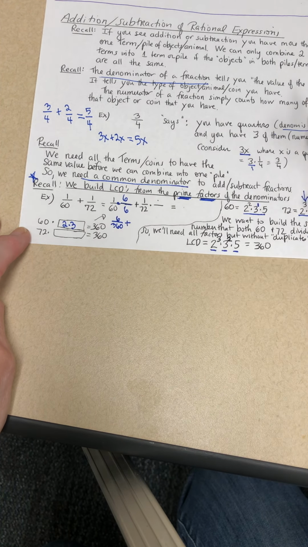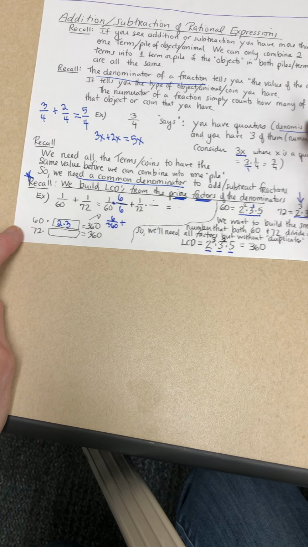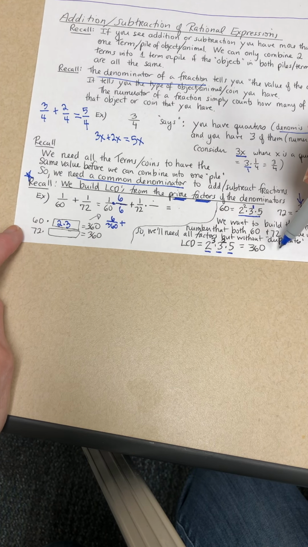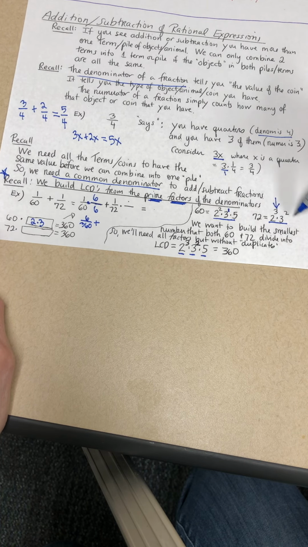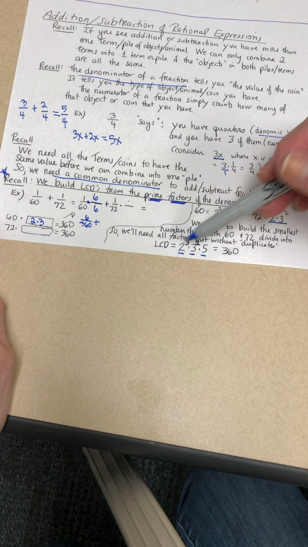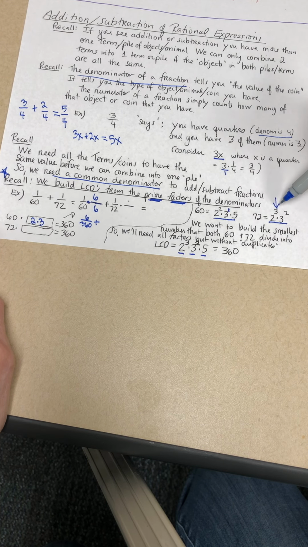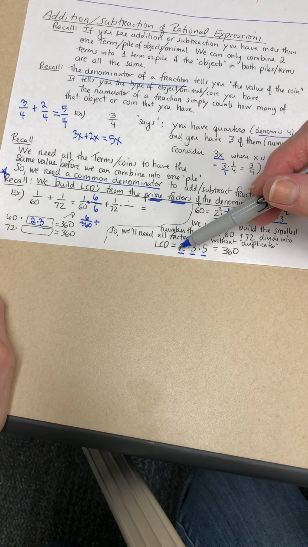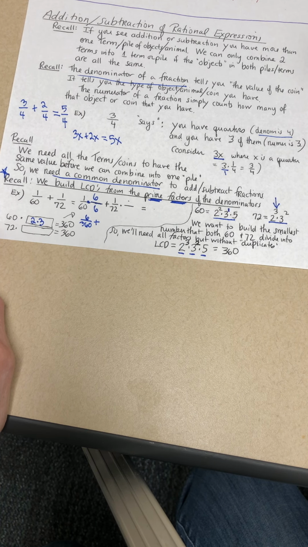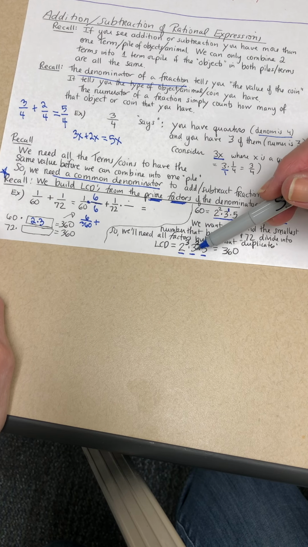Plus, okay? Now, to me it's not real obvious, 72 times what is 360? Well, use the factors. Here are the factors of 72. Here are the factors of the LCD. 72 has 2 cubed, LCD has 2 cubed. I don't need any more 2's. 72 has 3 squared, LCD has 3 squared.